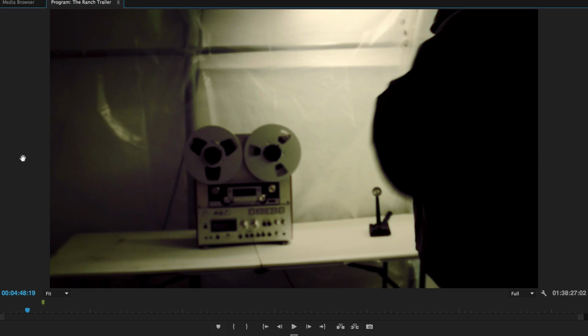Oh, here's one other special note. Anybody who's an audio guy, check out this little gem. There's a Nagra. Look at that. Awesome.